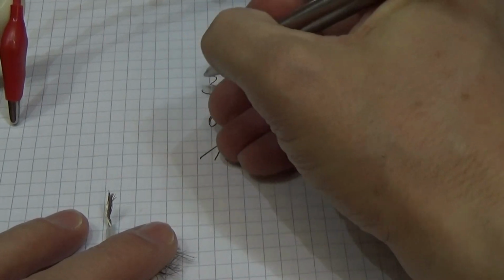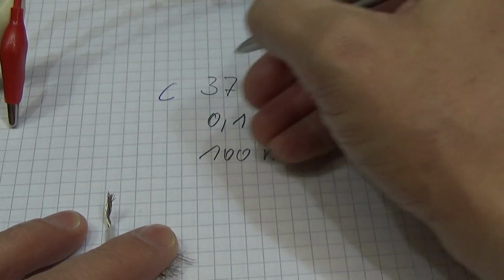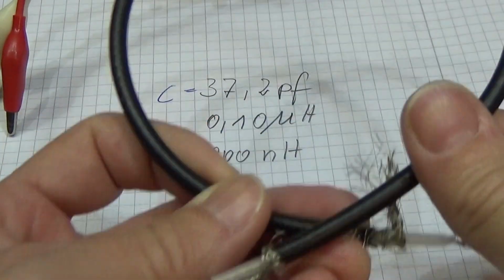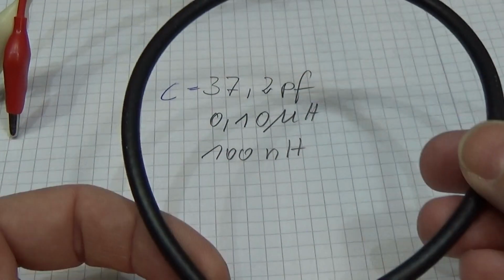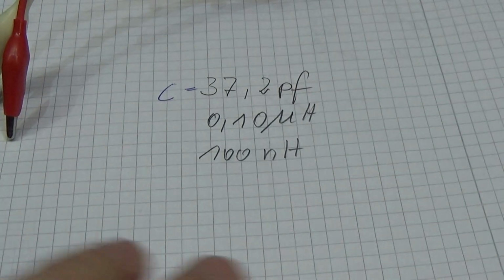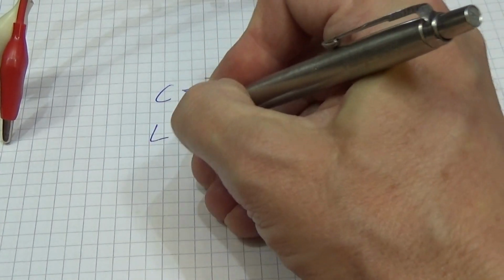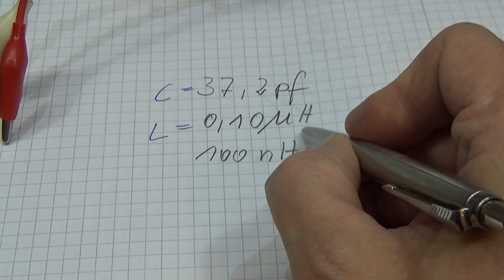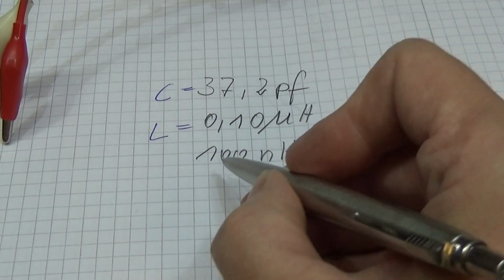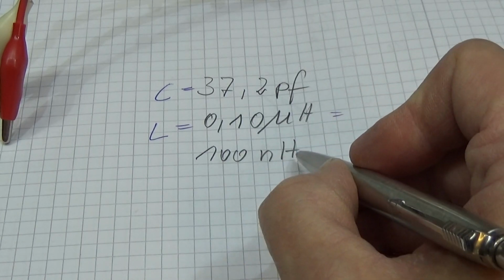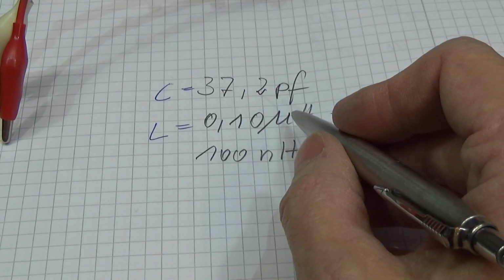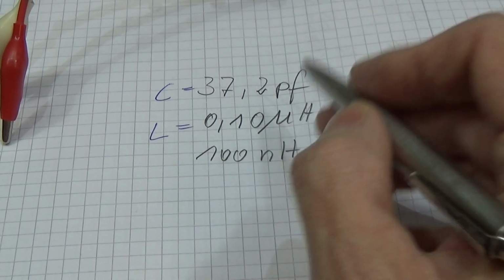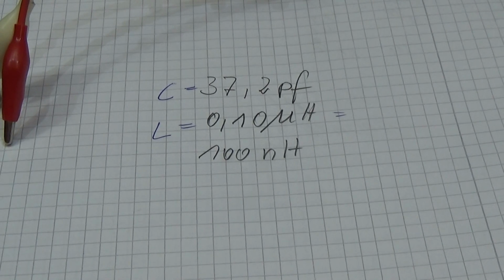So this here is our C, the capacitance of exactly this length of our little RG58, and this is our L, and 0.1 microhenry is equal to 100 nanohenry. You can use it as it is more familiar to you. Both is definitely right.